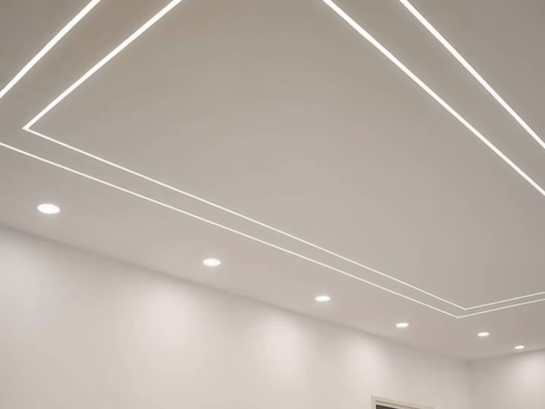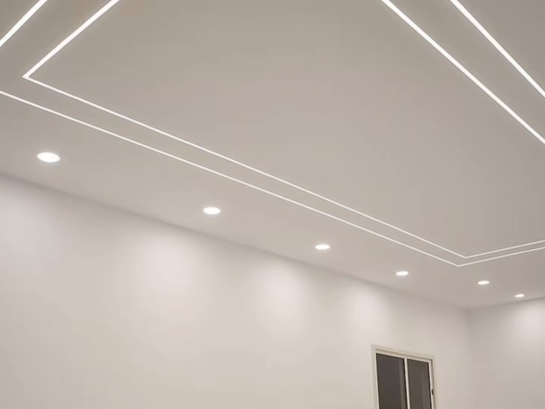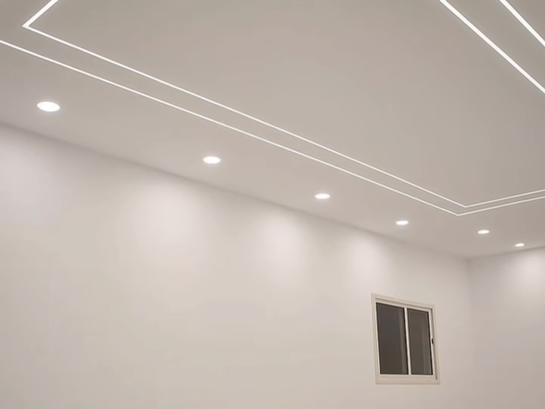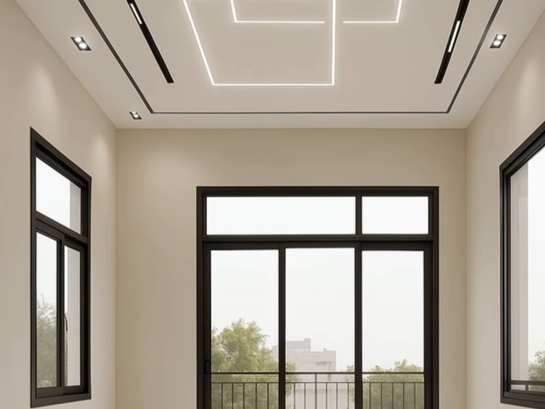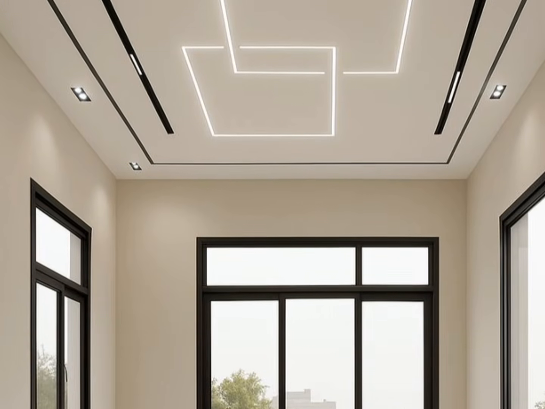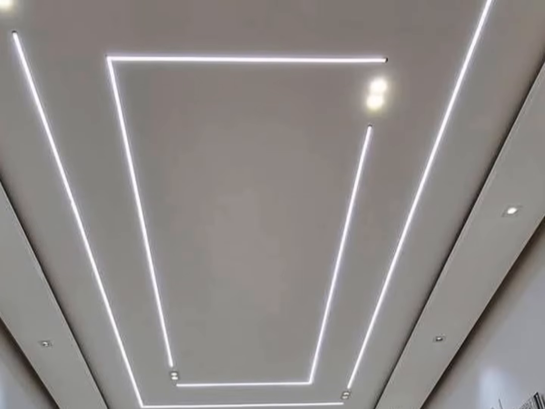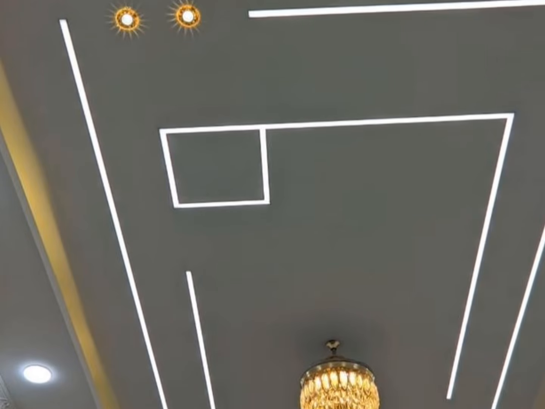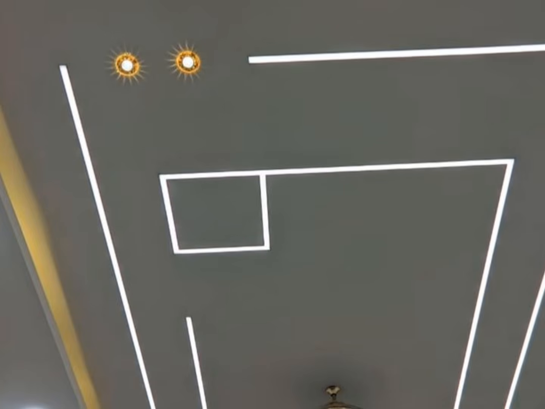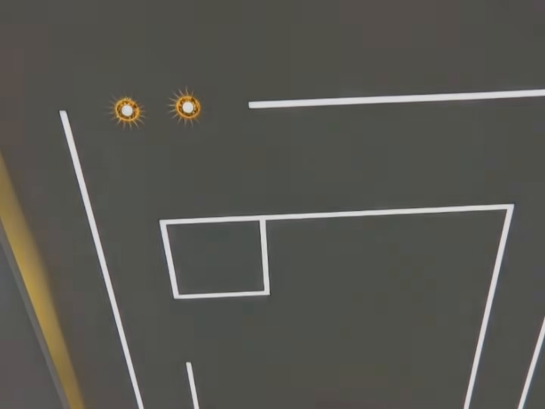So friends, the total cost for installing the profile lights will be almost 200 rupees per running feet. This is the latest price I'm saying, and this is the way you can calculate. So suppose for a medium size room, it will cost you around 4 to 5,000 rupees, which will give a premium look and aesthetic appeal.